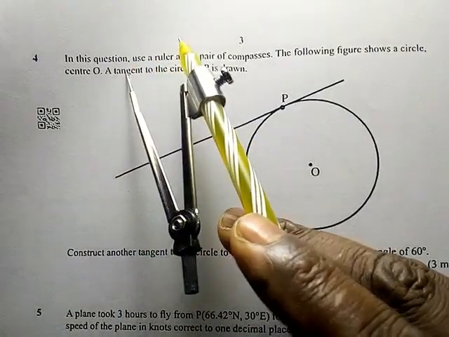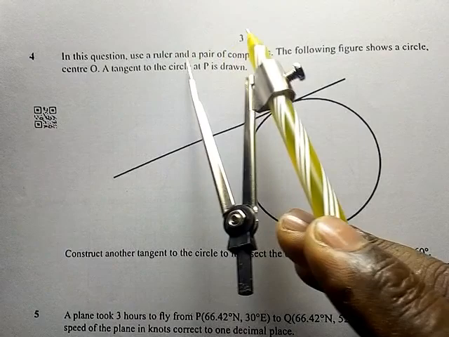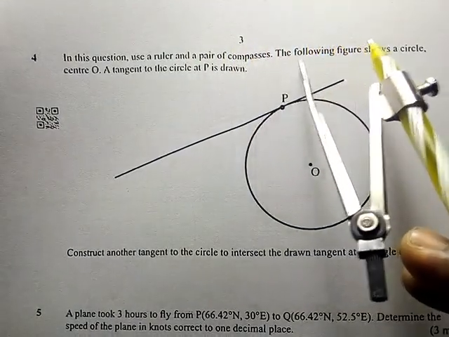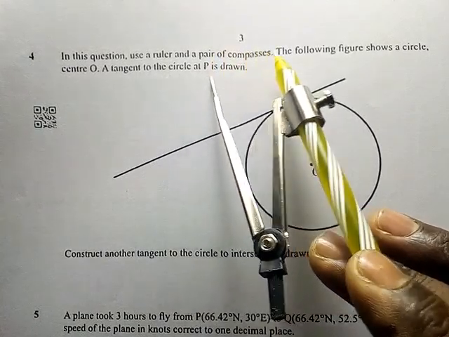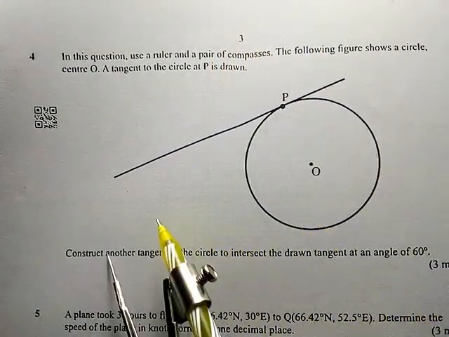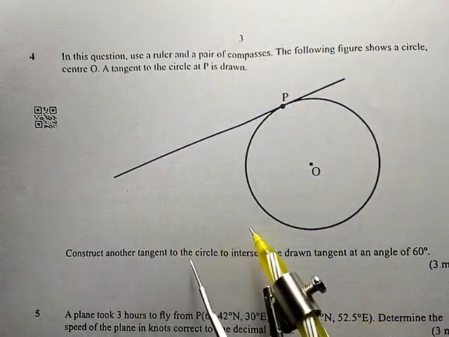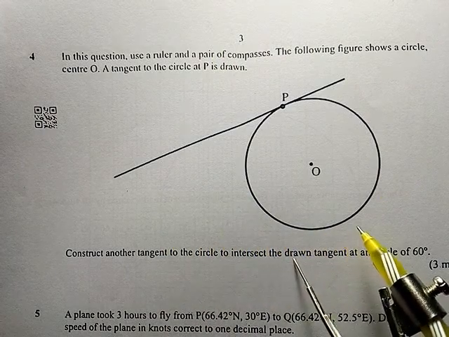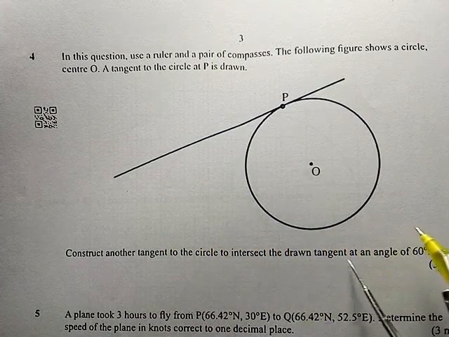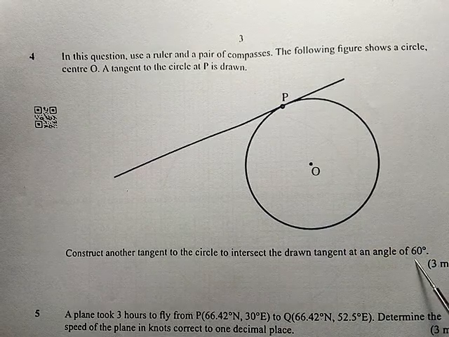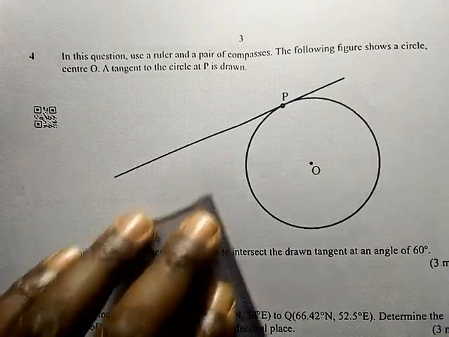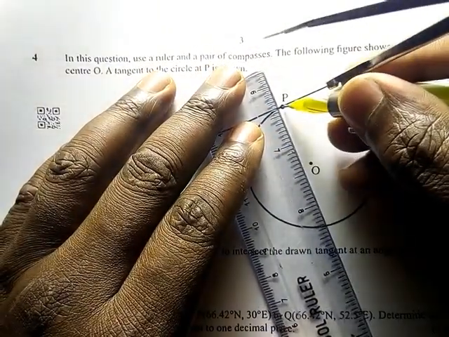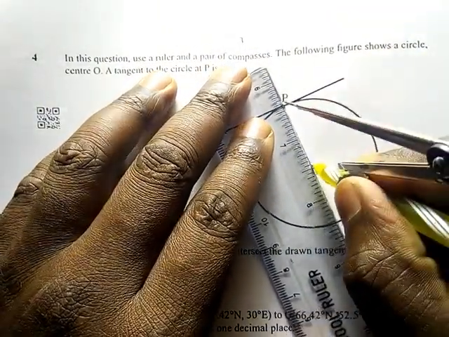In this question, use a ruler and a pair of compasses. The following figure shows a circle with a centre. A tangent to the circle at P is drawn. Construct another tangent to the circle to intersect the drawn tangent at an angle of 60 degrees. So the first thing you do is join this point here and this point.